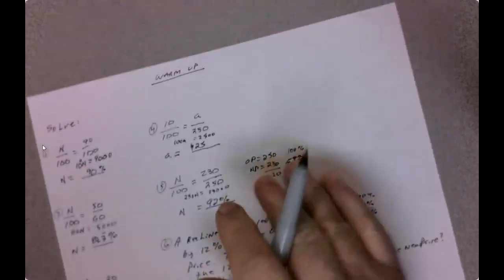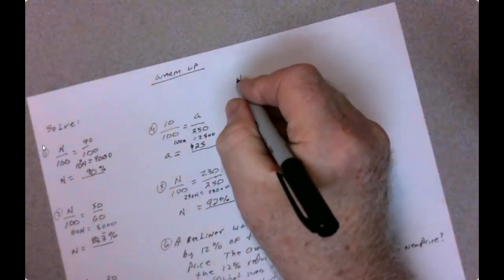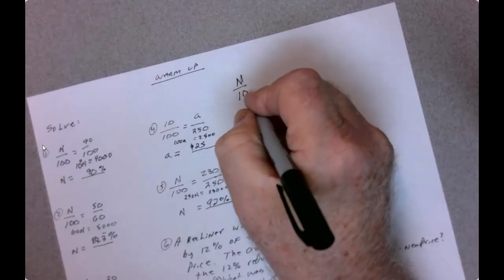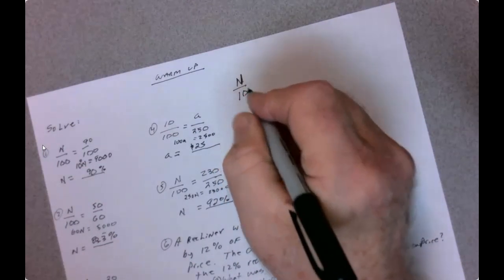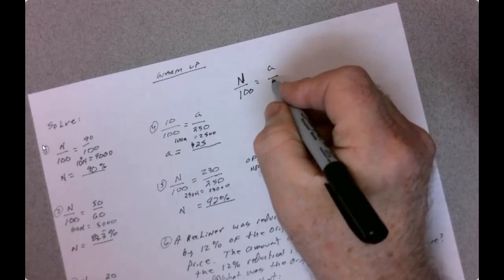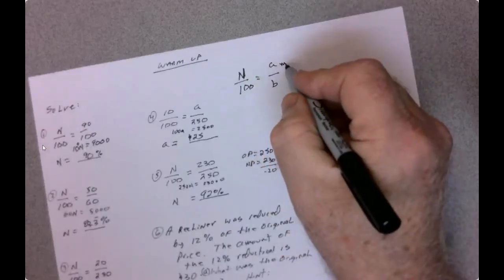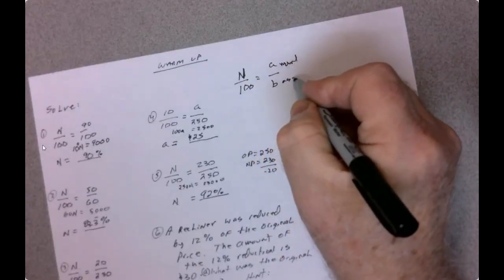So the general form is N over 100. That's an N, not an M. N over 100 equals A over B. This is amount. This is base.